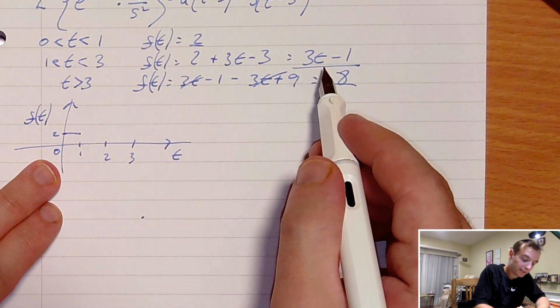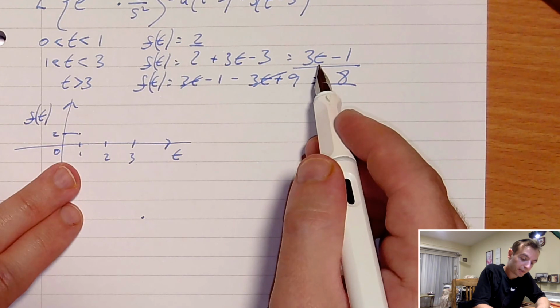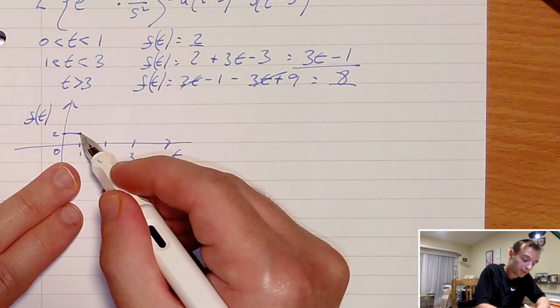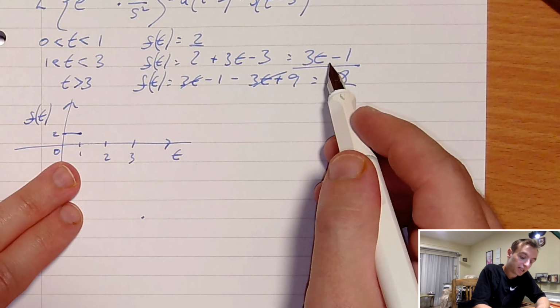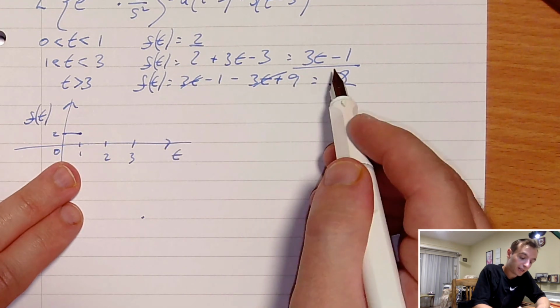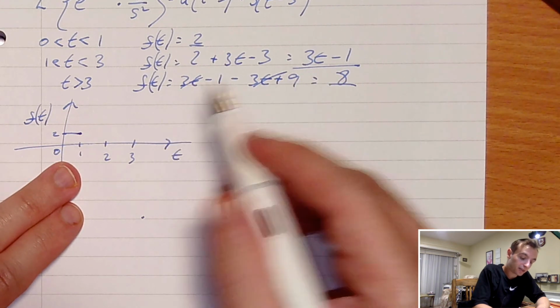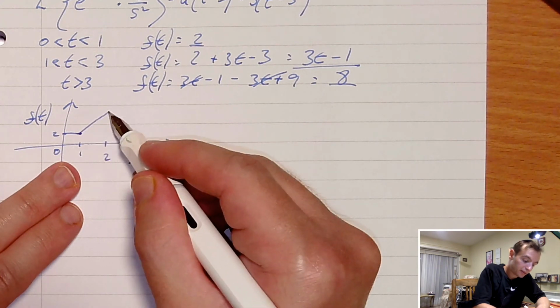Between 1 and 3, at 1 it's going to be 3 minus 1, which is 2, and it's going to start over there. Remember, always check that for discontinuities. And then at 2, it's going to be 6 minus 1, which is 5. It's going to go up to 5.